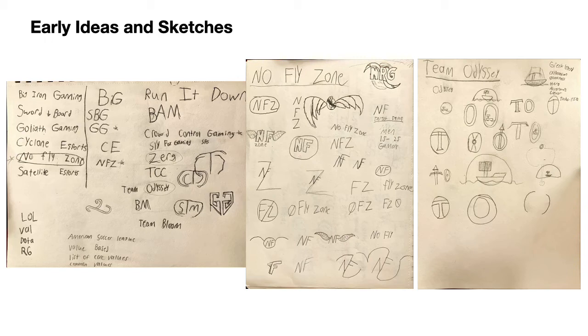So these are a lot of the early sketches. I started off brainstorming the names. The name is really important just because that's what people are going to be wearing on their shirts. That's what people are going to be cheering in a stadium. I think that's one of the most important things because if a team has a good name, it's something that would stick with fans. And then along with that, they also need to have good acronyms because a lot of times their names are abbreviated down to just something shorter. So No Fly Zone, my team, would be NFZ in a lot of situations.